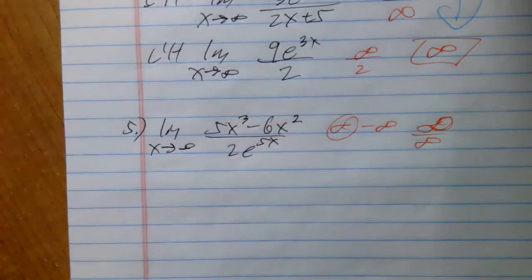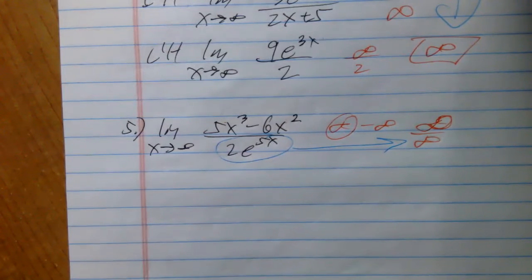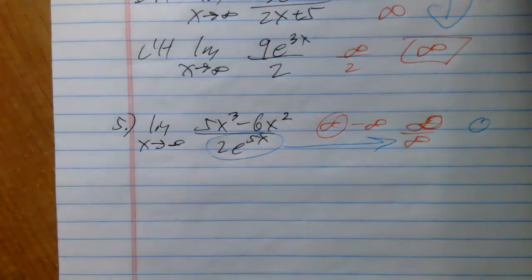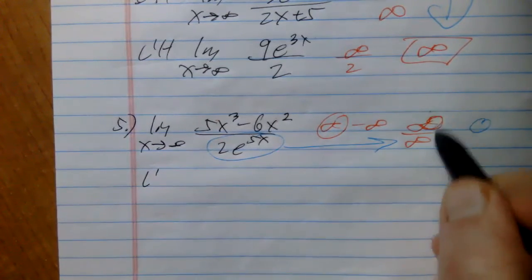Because it's infinitely large. But if you just think about it, which one's going to go faster? This is an exponential. This one should go a lot faster. So if the bottom is going faster, you would think it's going to go to 0, right? Because the bottom is going faster. I buy that argument, which turns out to be 100% true. But if you need to, you can go through the whole thing, because technically you get infinity over infinity.